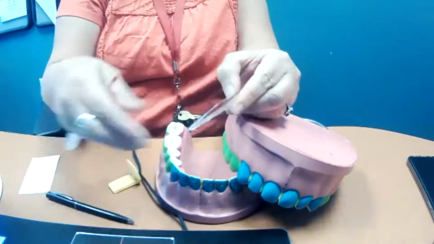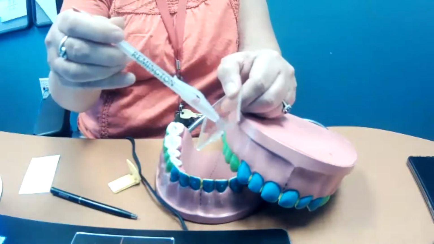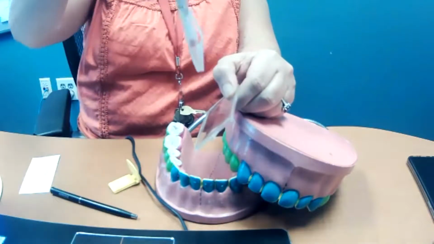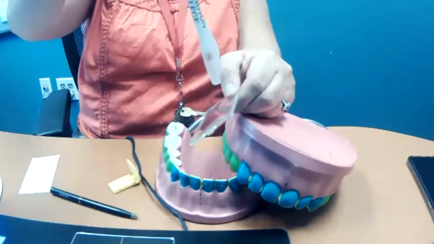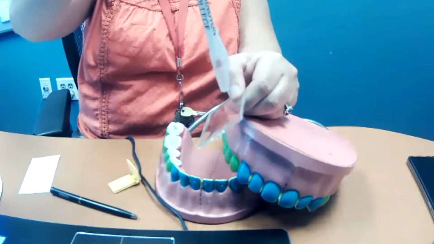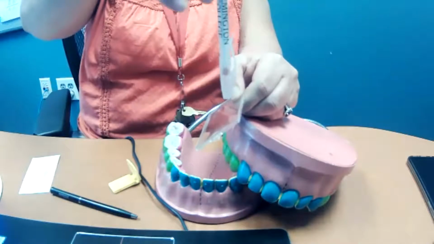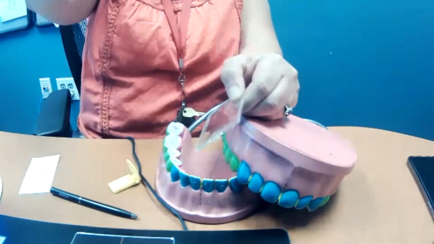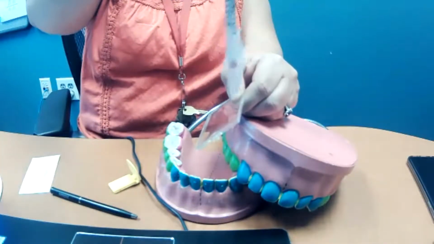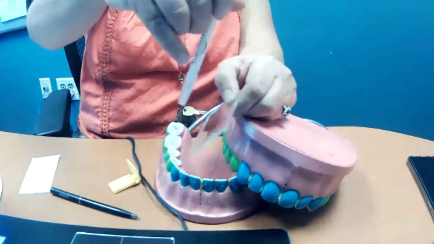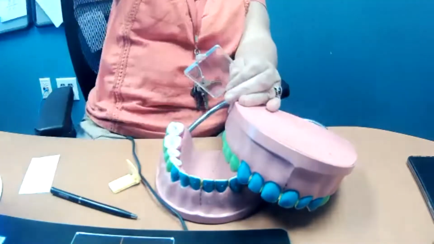But if you think about it, if I'm not perpendicular to my film and I'm at an angle like this, and my angulation is too much angulation, it's going to make my image look shorter, right? Because I'm shooting down on my tooth. It's just like if you're taking a selfie, right? And you hold the camera all the way up here, right?